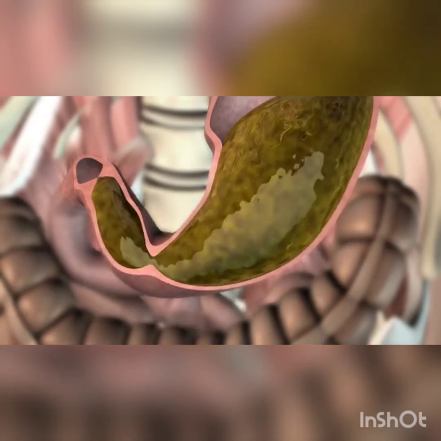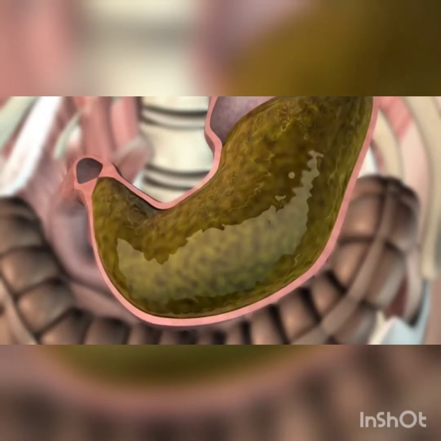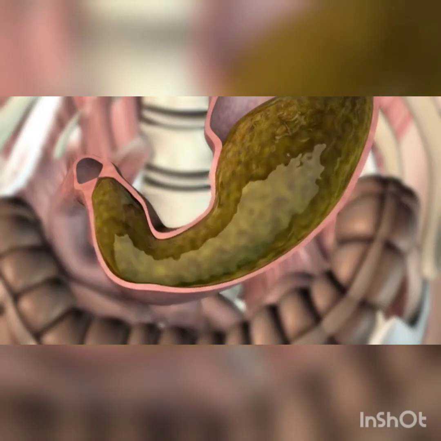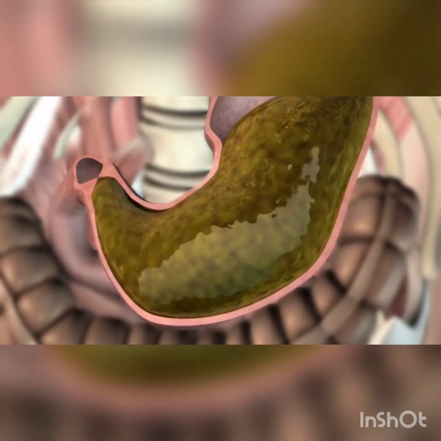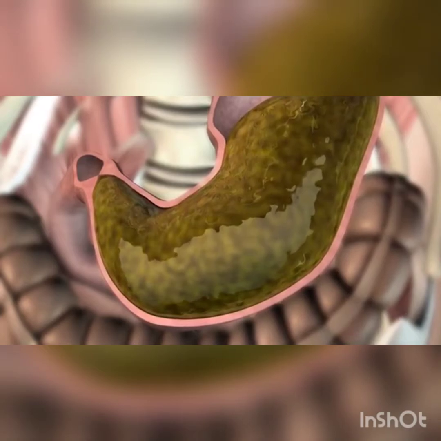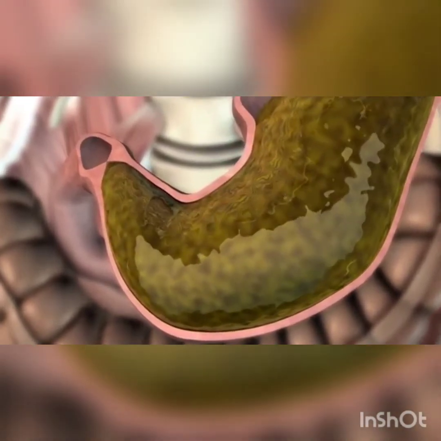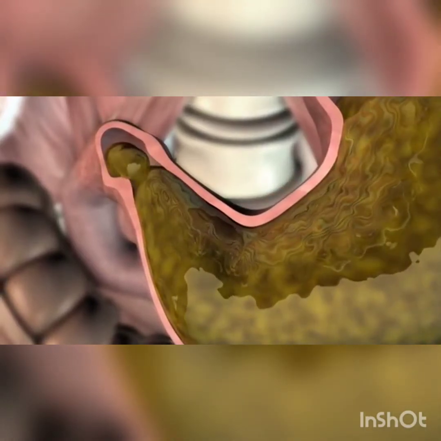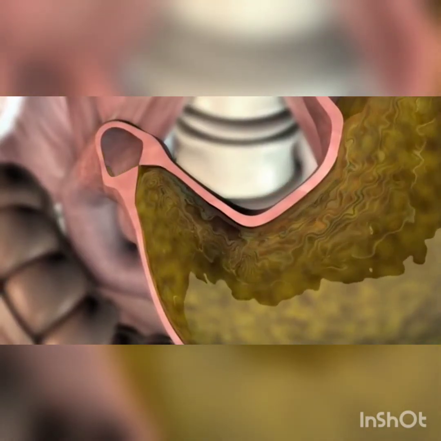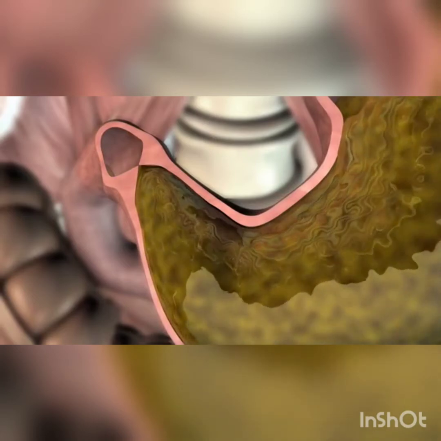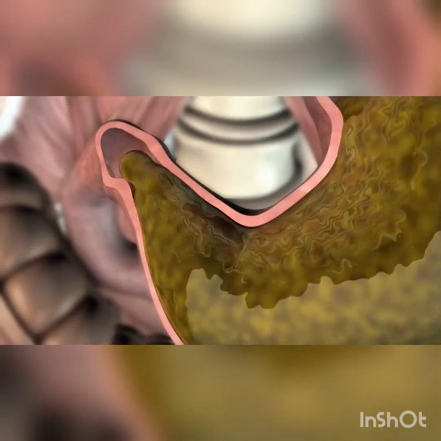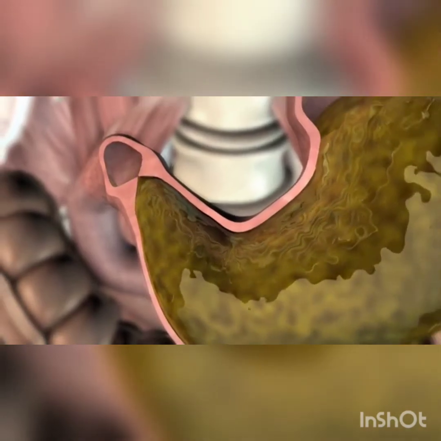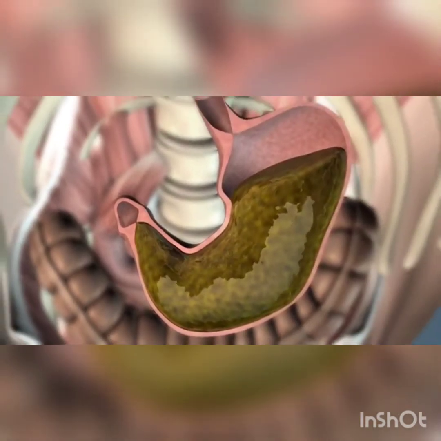Three contractions per minute move the food mass back and forth. After a certain time, the contents of the stomach are adequately broken down and mixed, and are passed in small quantities into the intestine via the pylorus. As the stomach empties, it gradually returns to its previous size. This is the process that takes place in the stomach.